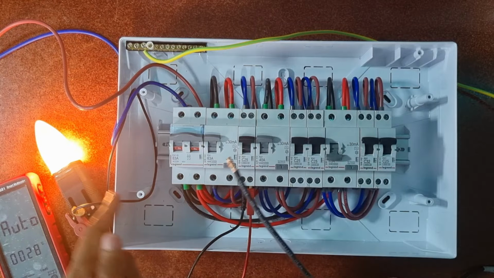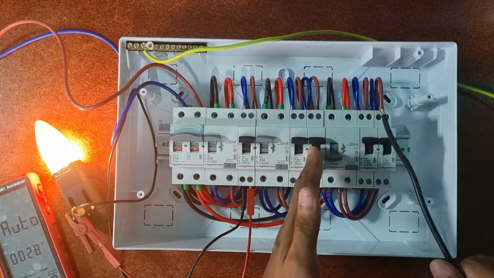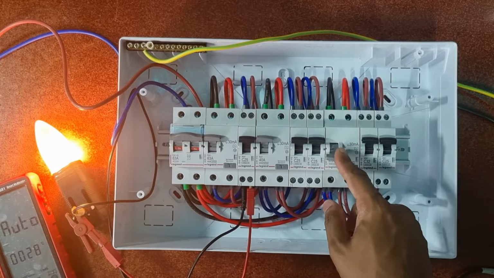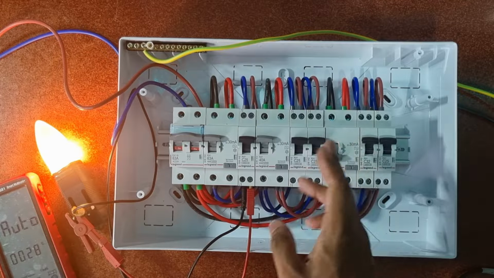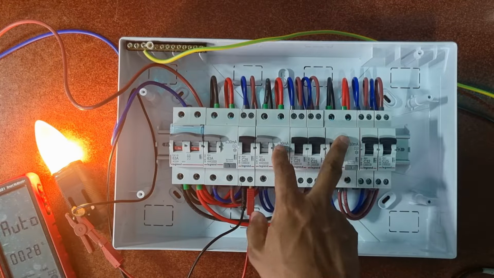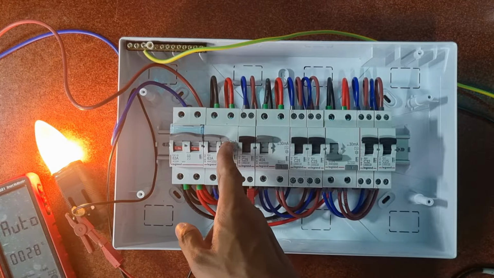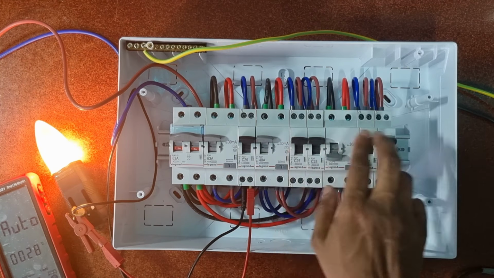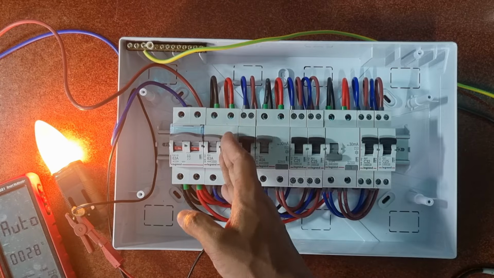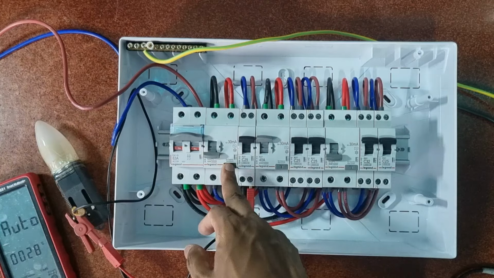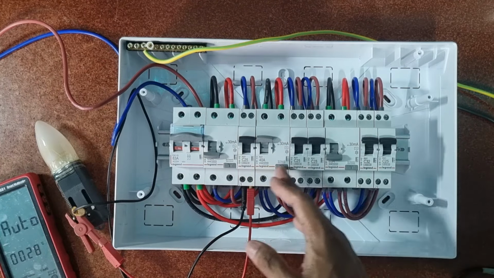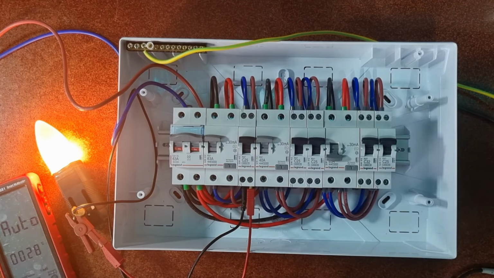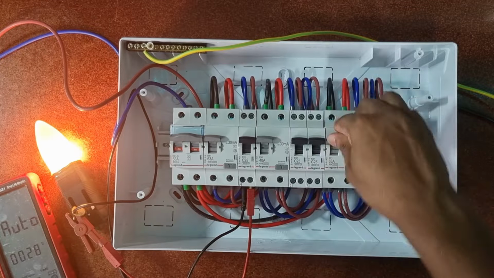See, my light's still on, these two are still working, and my RCD number 3 is the one that tripped. So let's say I didn't have these two RCDs and I used only one RCD, and all the breakers, 1, 2, 3, 4, 5, are on the same RCD. When it's tripped, everything will black out. There will be no electricity going through. The whole house will be dark. So this is why I separate the circuit.